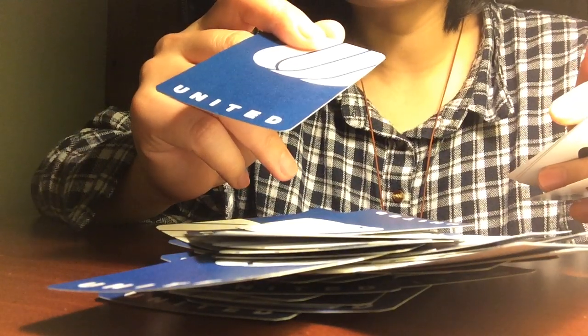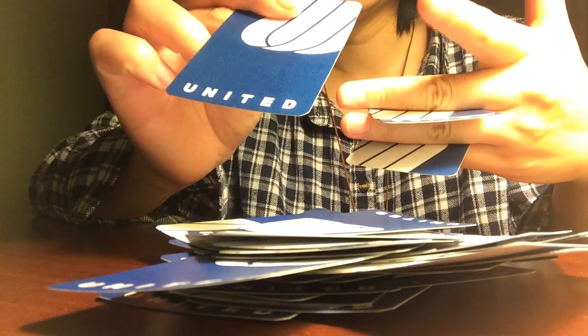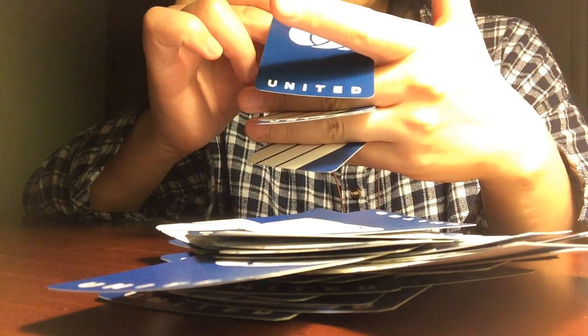We have remainder as 1, and we put this card to the space on the top of the last space.